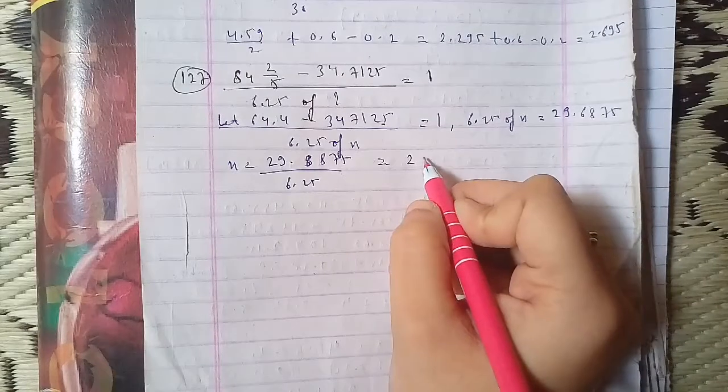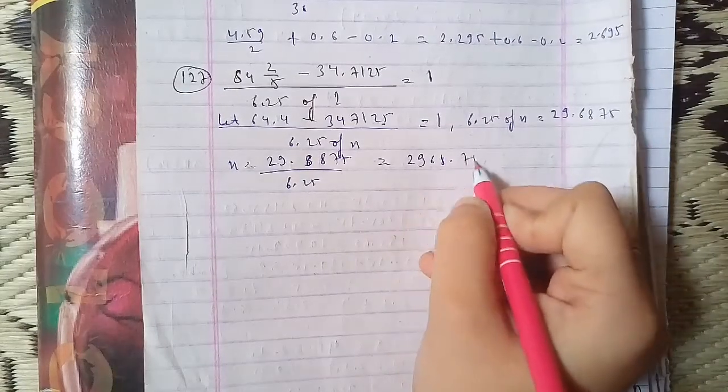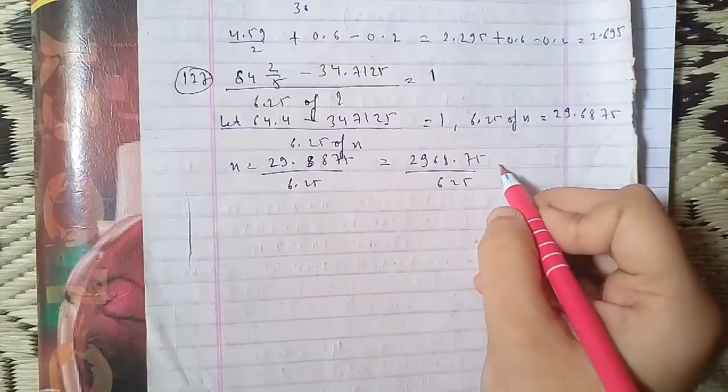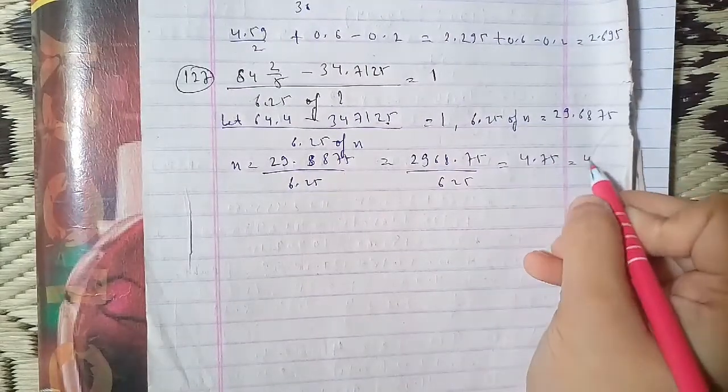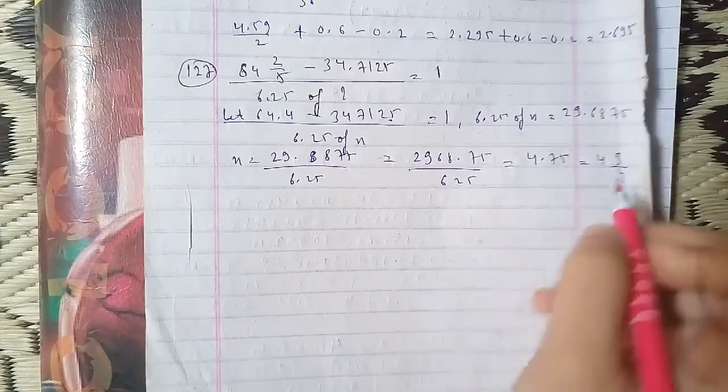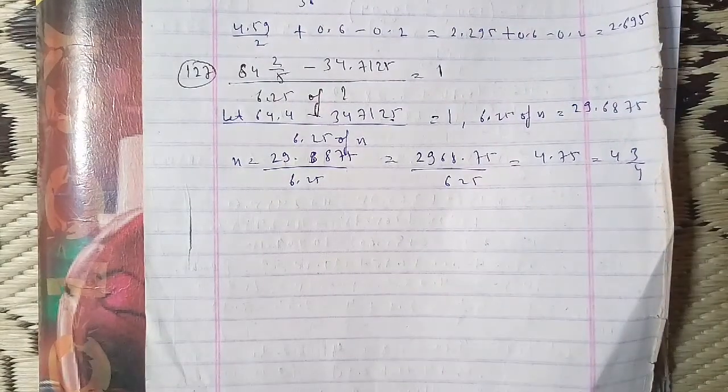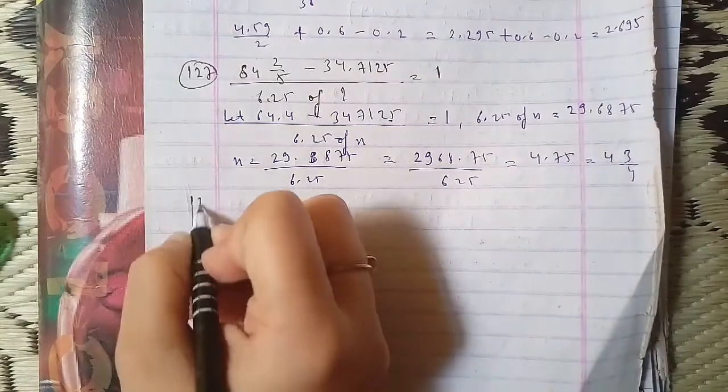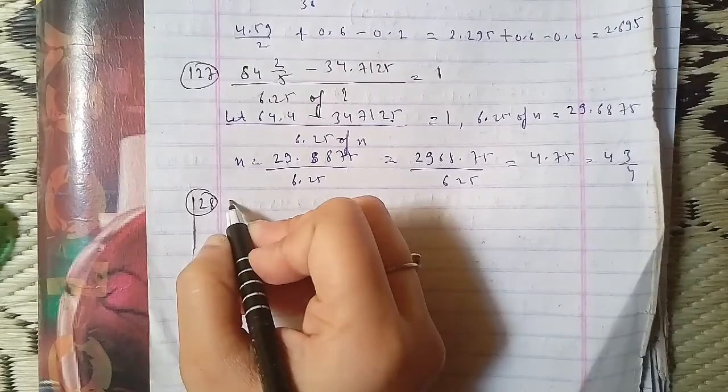Now we will go ahead with the other question, the 128th question of the session, which is as follows: 2.002 plus 7.9, 2.8 minus 6.3, 3.6 minus 1.5, plus 15.6 equals question mark.